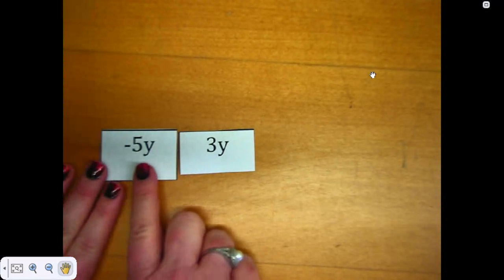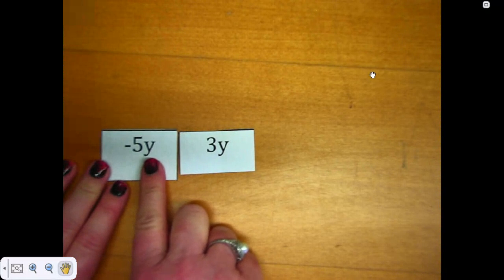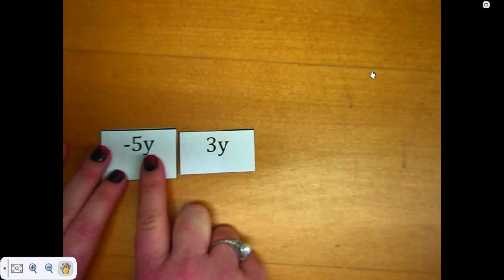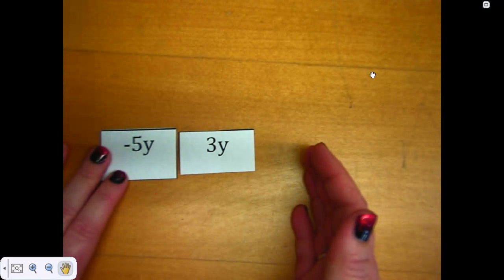Now, the point of a variable is we don't know what that number is. Sometimes when we get to solving equations, we will find what y is, but at this point, we don't know what it is, so we can simplify.